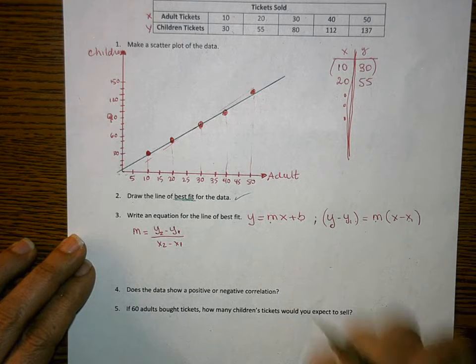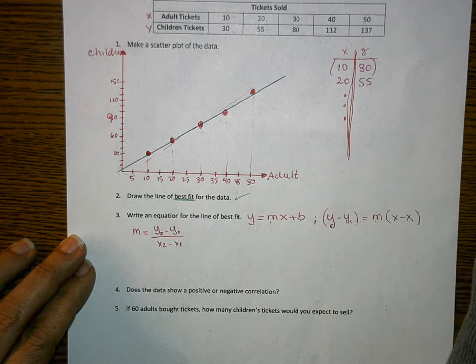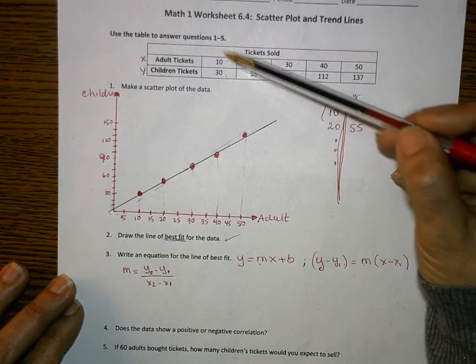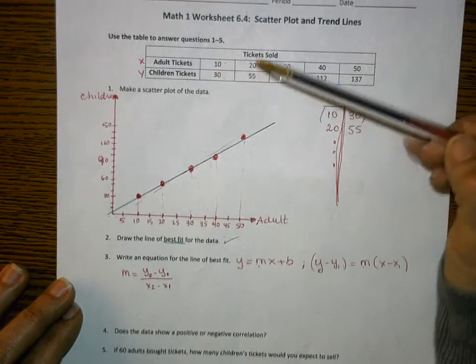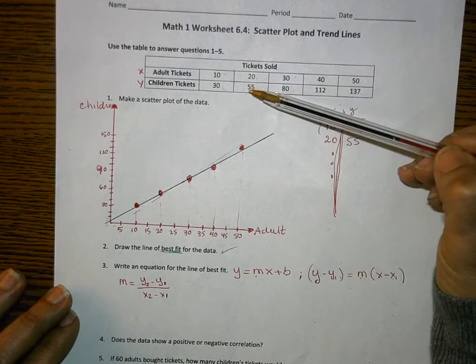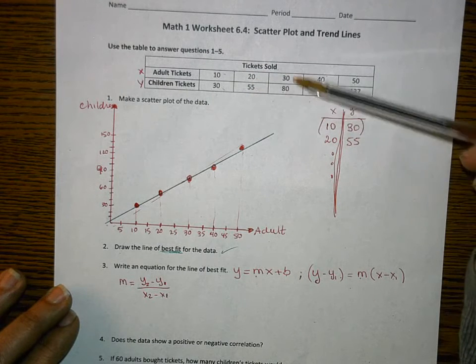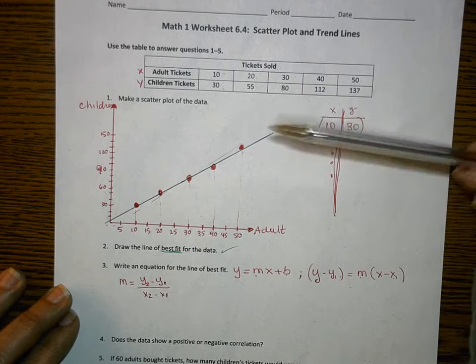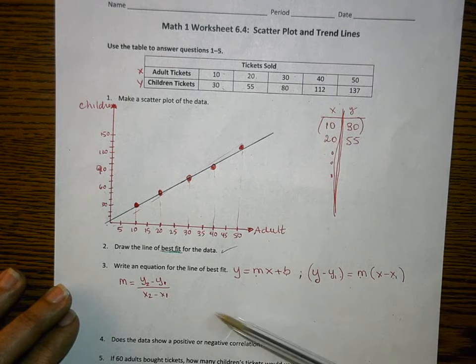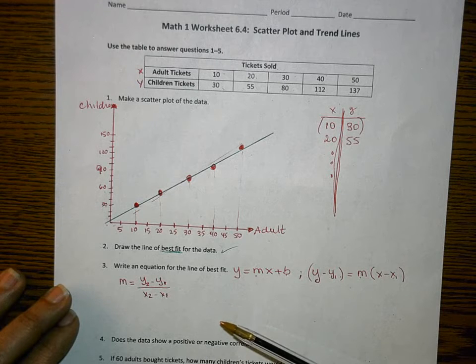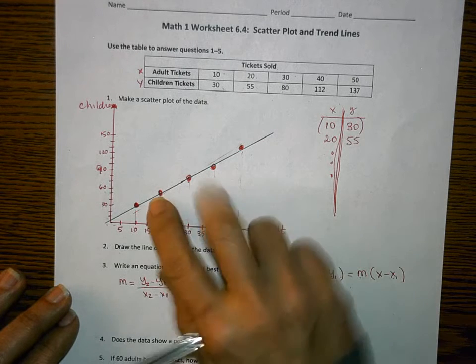I am going to pick 2 points that are easy for me to calculate. Some of you in class chose to pick the 10, 30 and the 20, 55. Some of you chose to do 20, 55 and the 30, 80. Everyone that picks a different point is going to get a different line, a slightly different equation, because your points are not quite on the line.